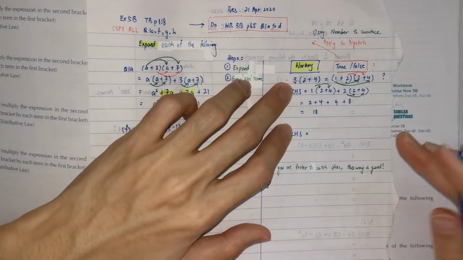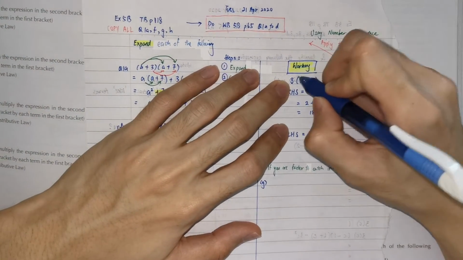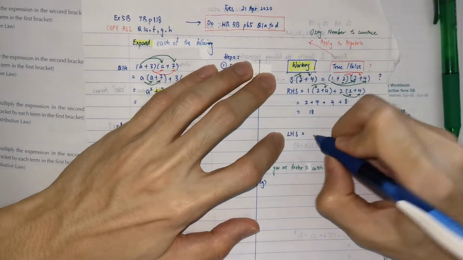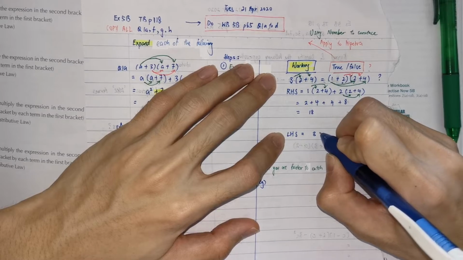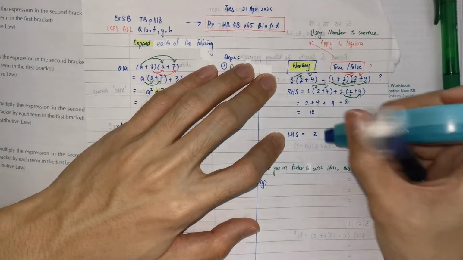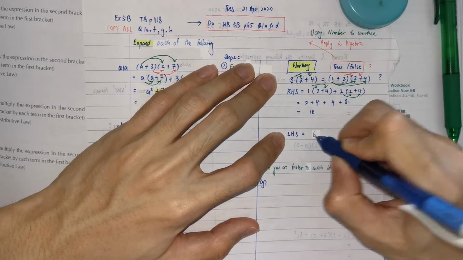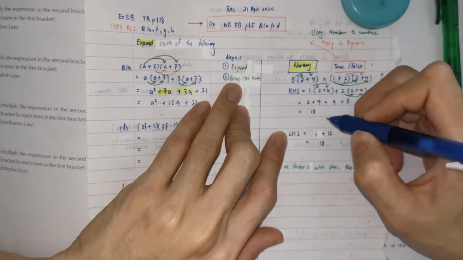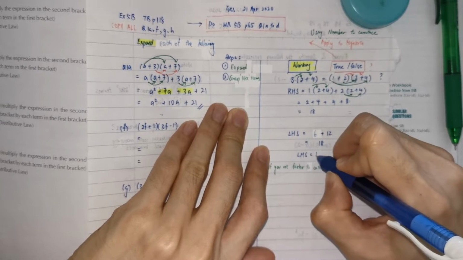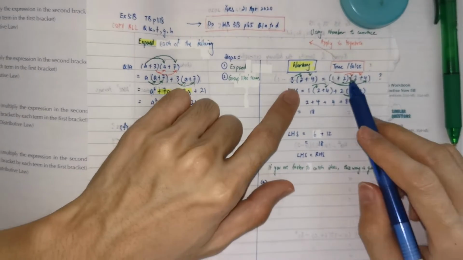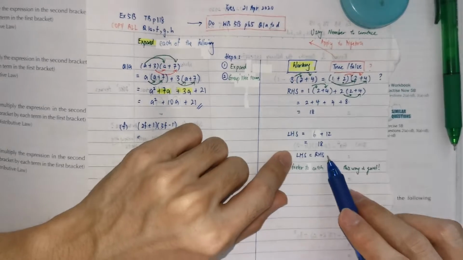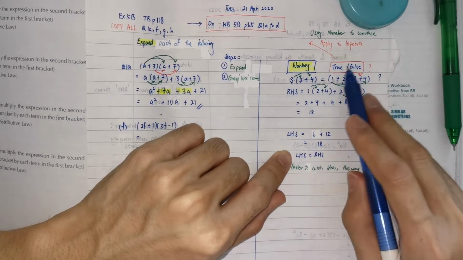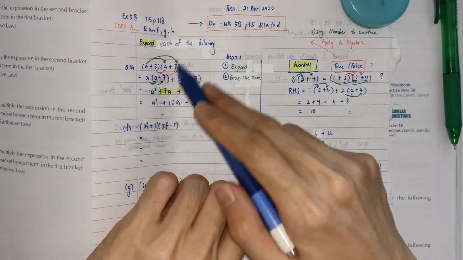Now let's check the left hand side. I use the rainbow method. 3 times 2 is 6. 3 times 4 is 12, which gives 18. So the left hand side is equal to the right hand side. This means the rainbow method works. The concept is numbers, and I apply it to algebra. That's why you can use this method over here.